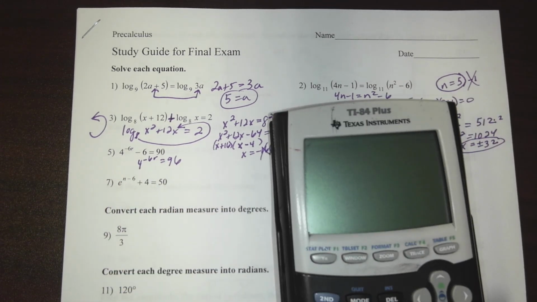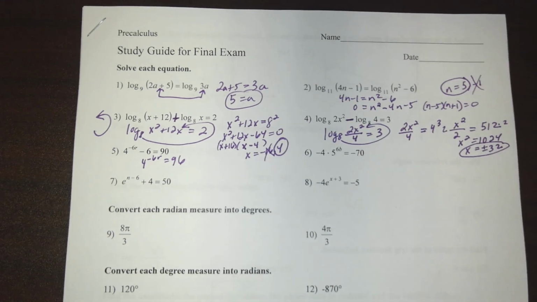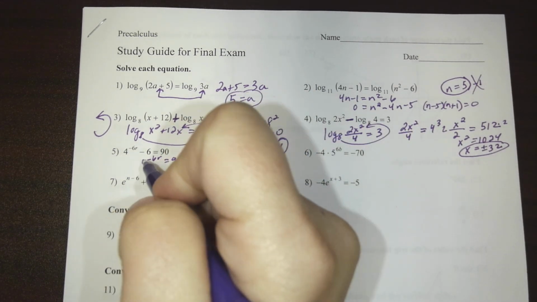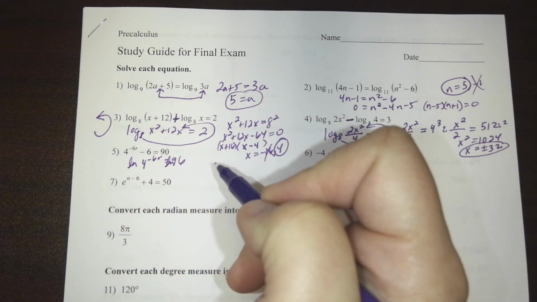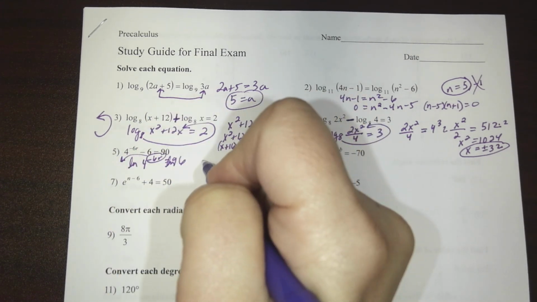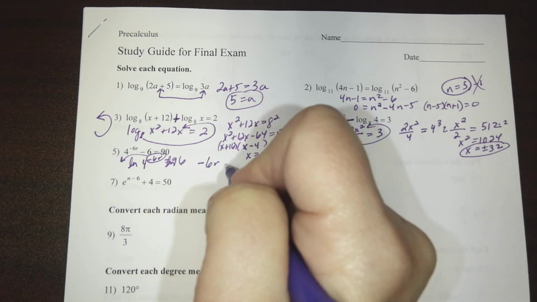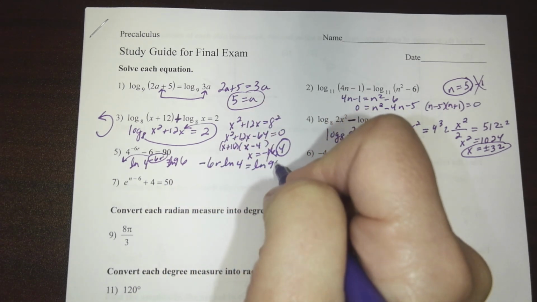You can check it if you want to, but 4 to the 3rd is 64, and then 4 to the 4th is 256. So we need to ln both sides. And when you ln, remember this comes in front, and you get negative 6r, the ln of 4, equals the ln of 96.